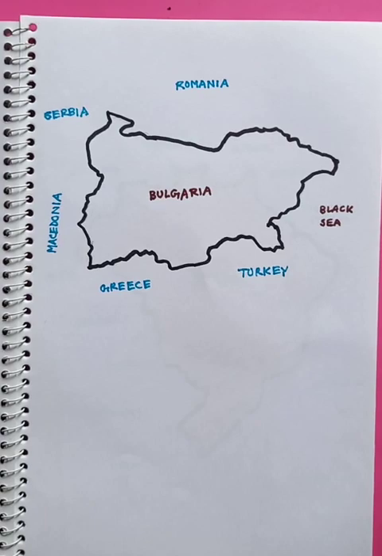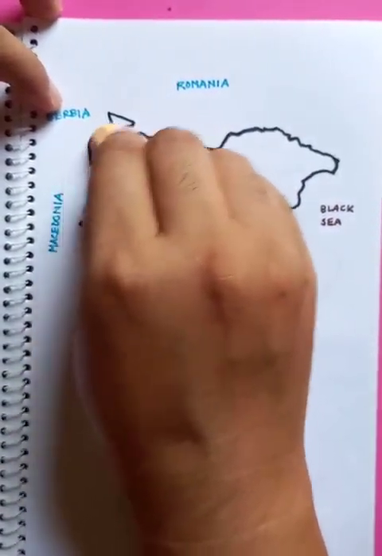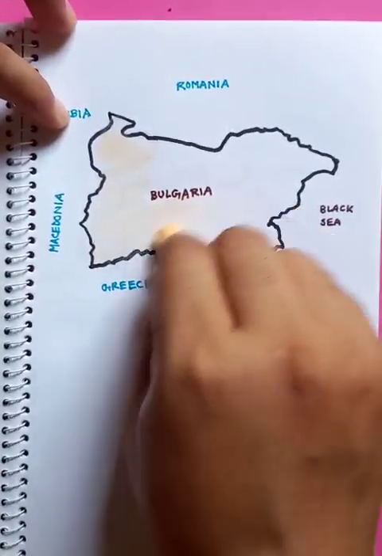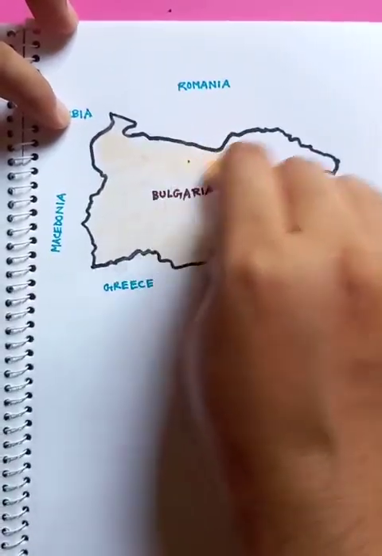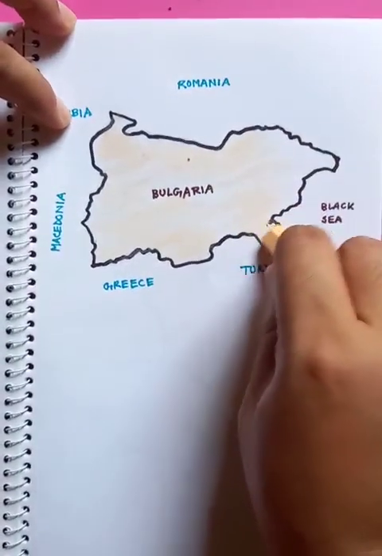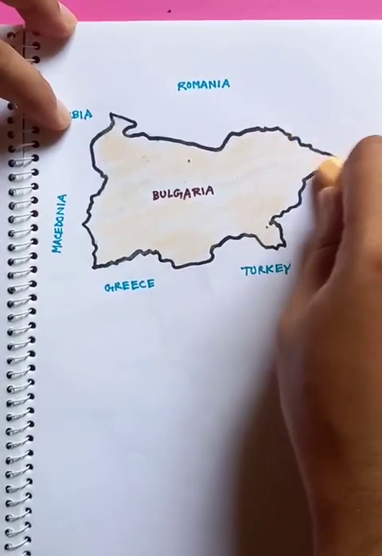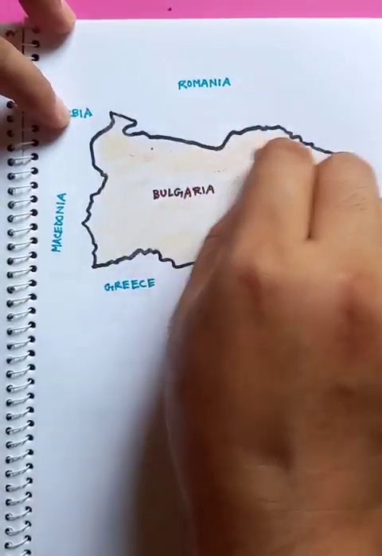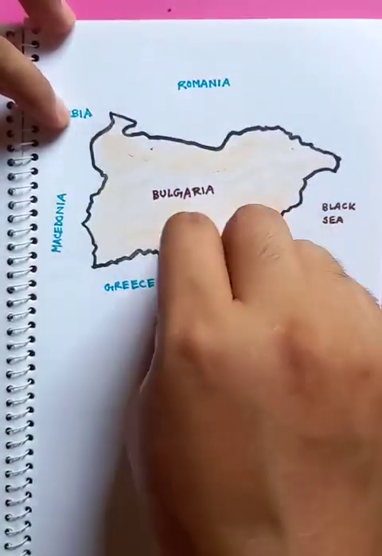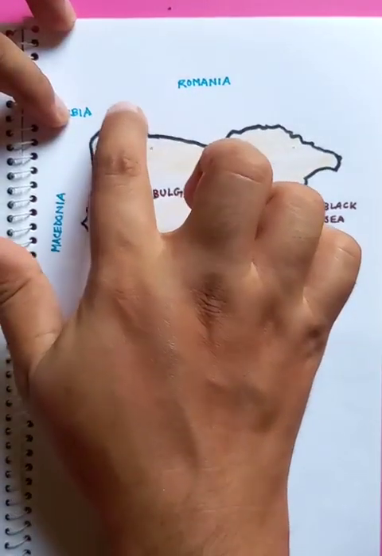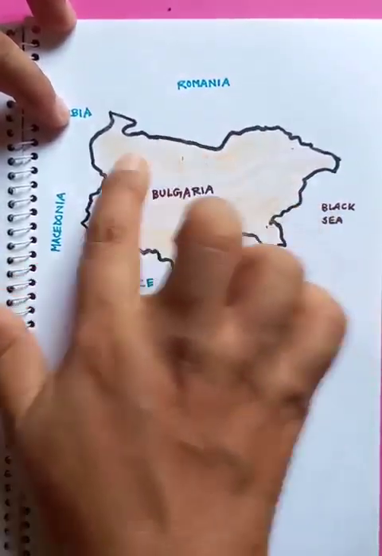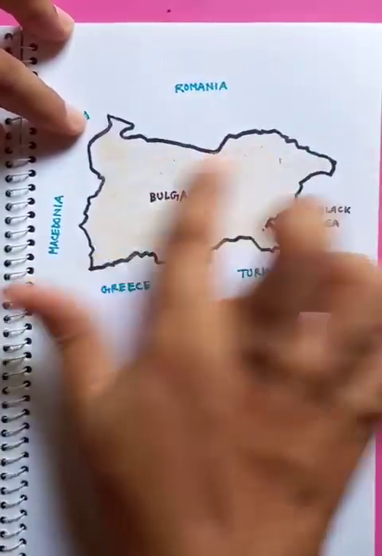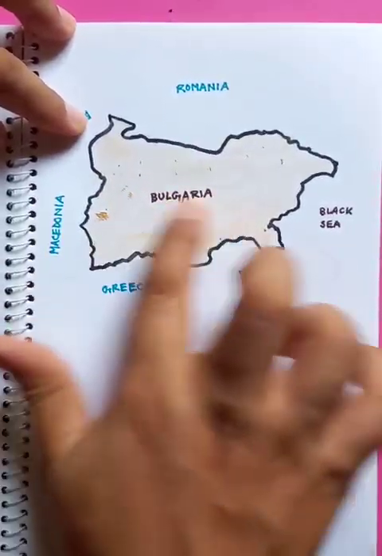Now I can do the darker inside, with a little bit soft color, so that it doesn't have much contrast with its surroundings. I'm putting the soft colors to make the position of the country look good and separate from the surrounding area, because the surroundings are the white color. All right, now you can use the blending stumps, or you can use the tip of the fingers to blend the colors within the paper and to make it smooth and easy, so that it looks good.